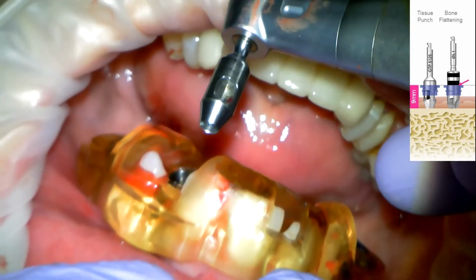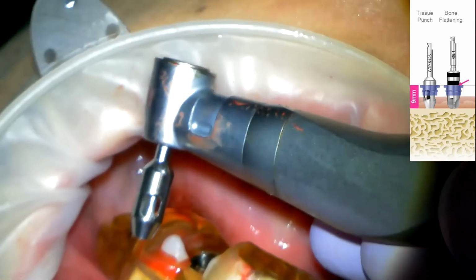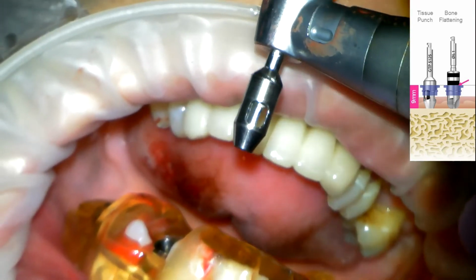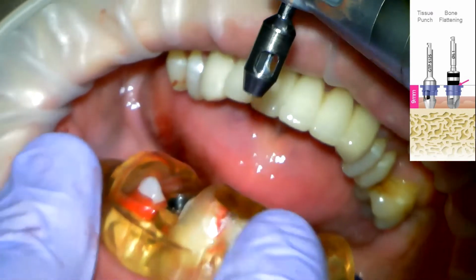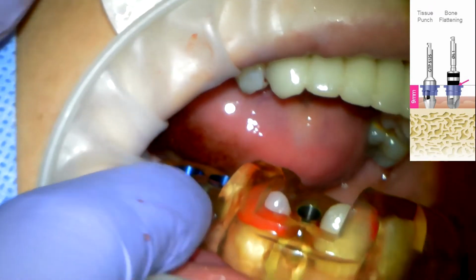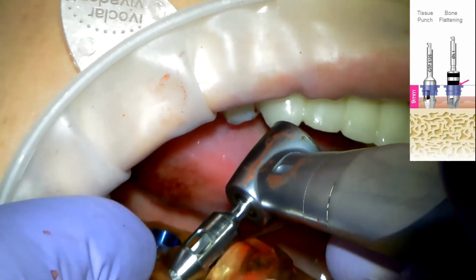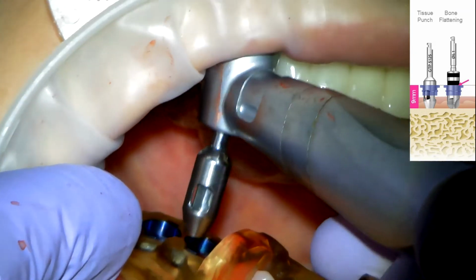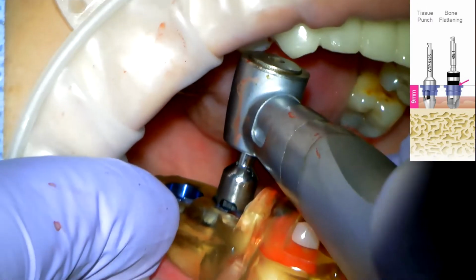Because the tissue punch and the bone flattening drill are the same for 13 and 14, I will go ahead and use those both at the same time. So I'm going to go 13, 14 here. Go ahead and turn way to your right. Way over and real big. Is that as big as you opened? Uh-huh. No.